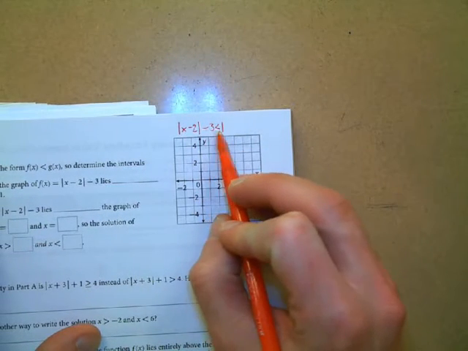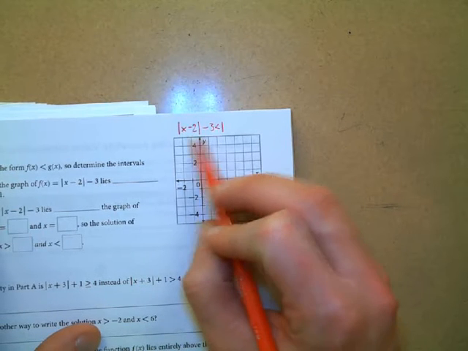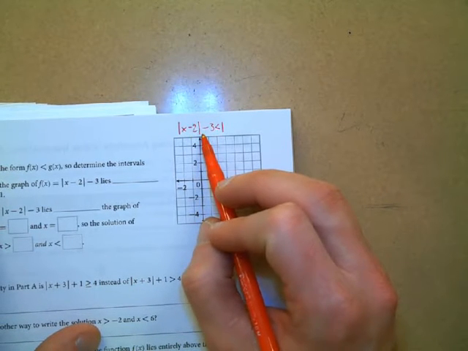Okay, so Jordan, coming back to you, all right? To graph this, we're going to shift which direction? Right, how much?